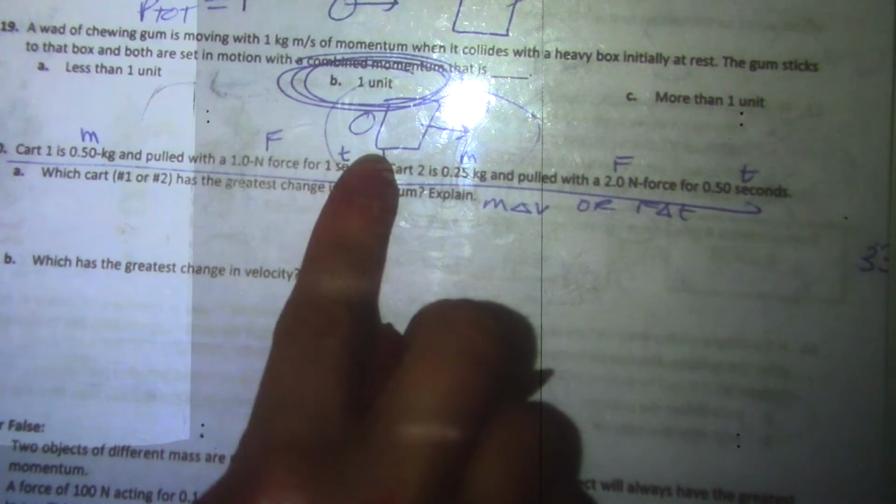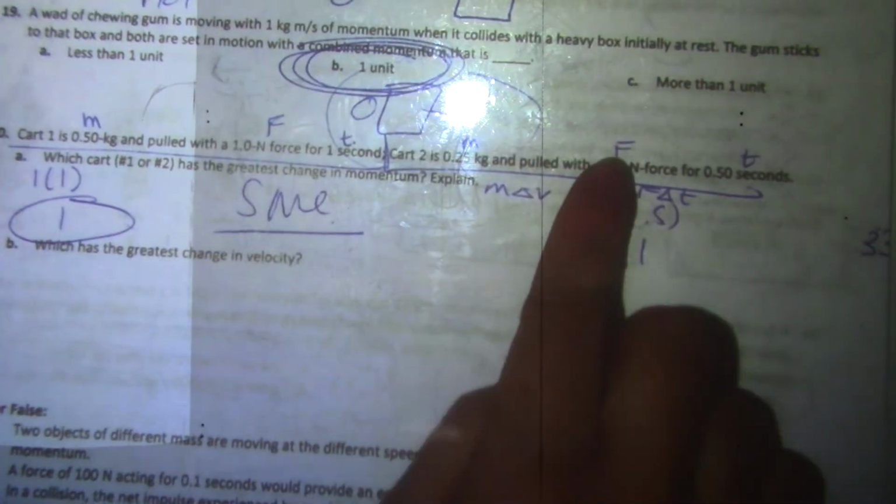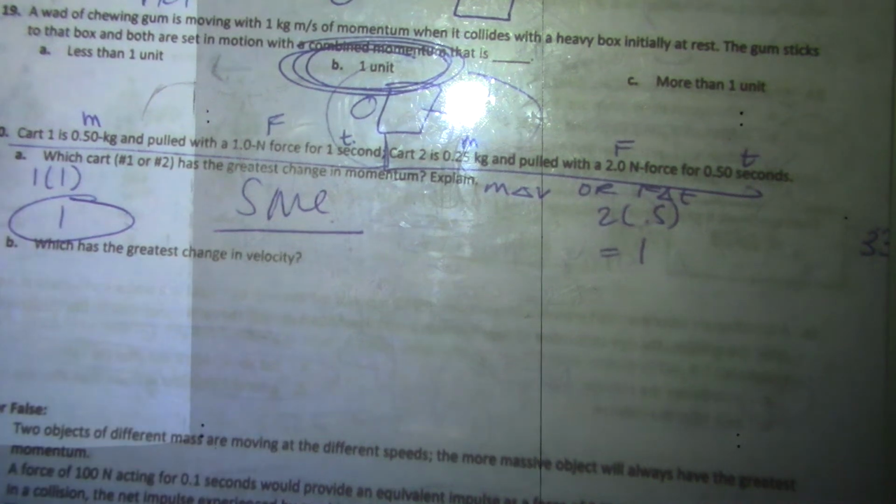I've got 0.5 kilograms, a force, and a time for cart 1, and another mass, another force, and another time for cart 2. Which cart has a greater change of momentum? Change of momentum is m delta v, or you can also use F delta t. In this case, I have both, so I'm going to find change of momentum by F delta t. For cart 1, that's just 1. For cart 2, that's 2 times 0.5, which is also 1. So you'll notice that they actually have the same change in momentum. This one has a larger force, but for less time. This one has a smaller force, but for longer, so that ends up balancing out, and they still have the same impulse and the same change in momentum.